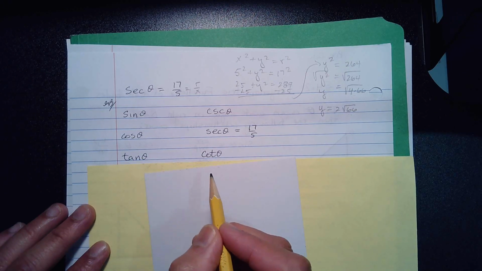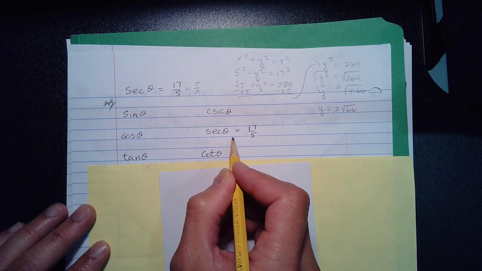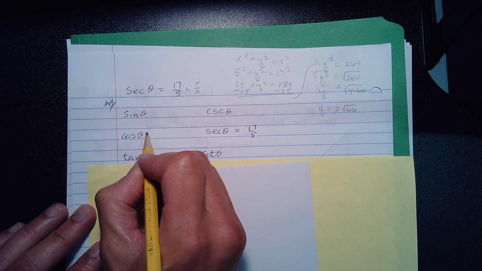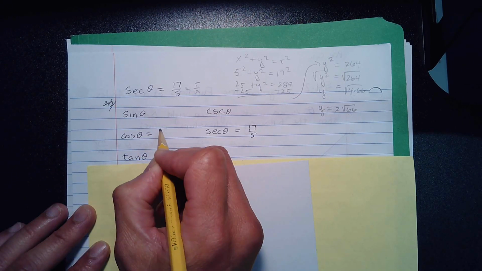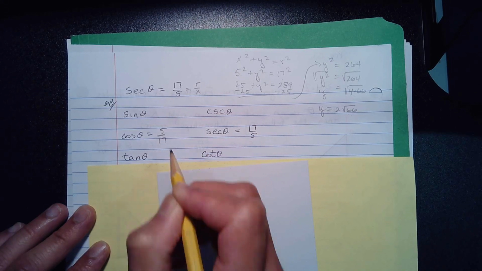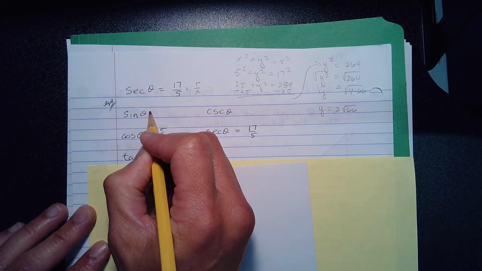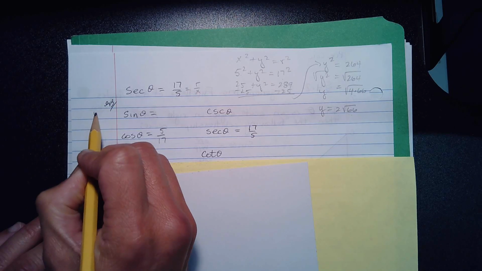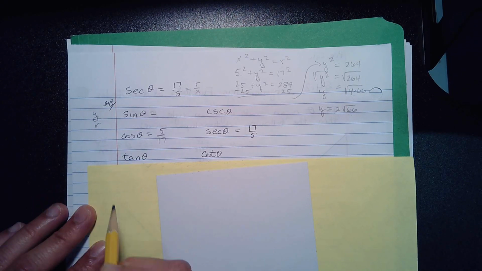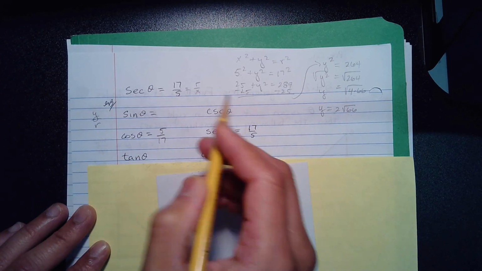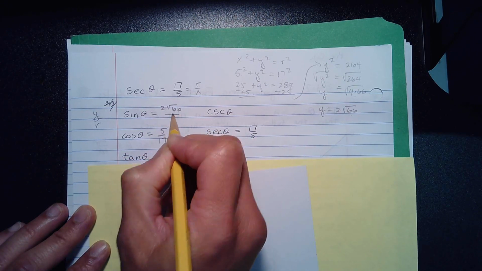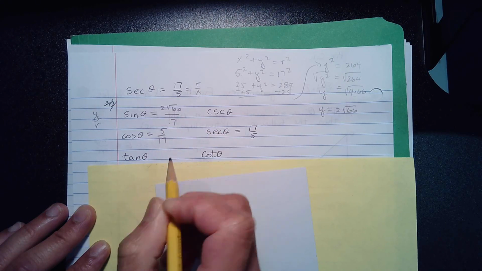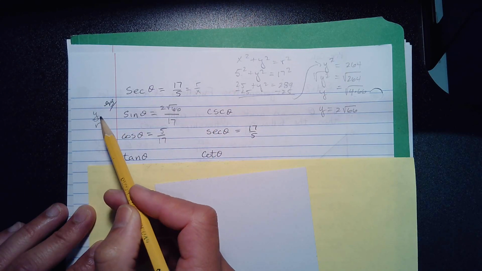Well, this is what we know. If secant theta is 17 over 5, we know what cosine is. Cosine is going to be the reciprocal, 5 over 17. We know sine theta, remember, sine theta was y over r. Well, we know y, that's 2 radical 66, over r, which is 17.